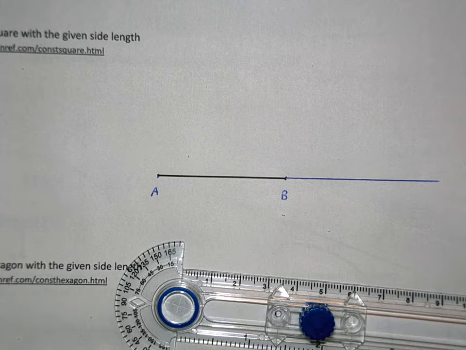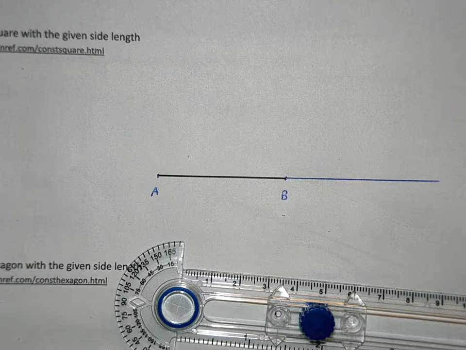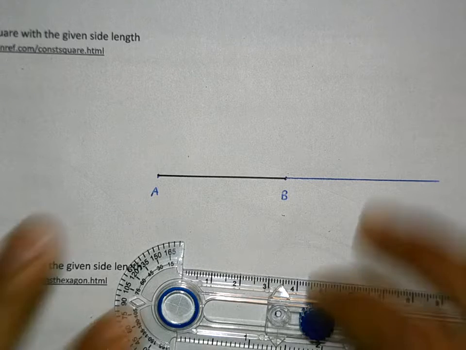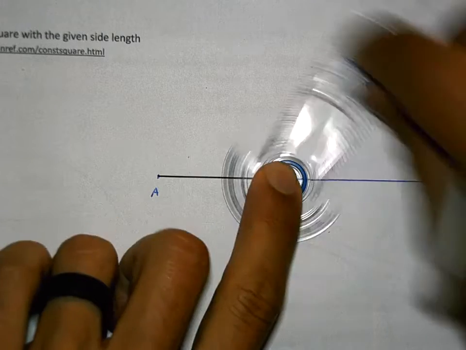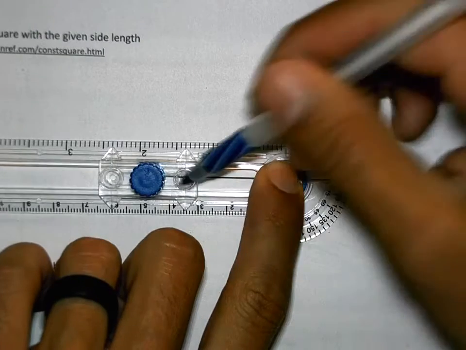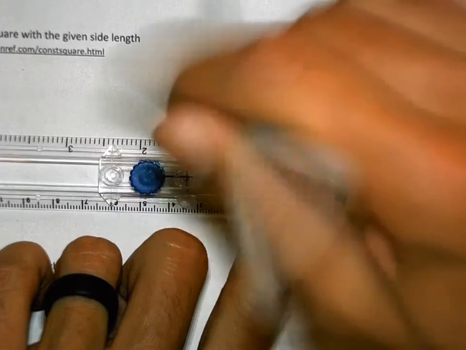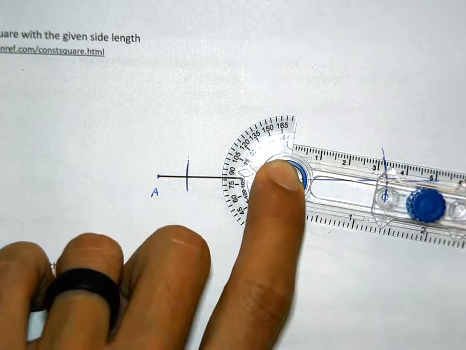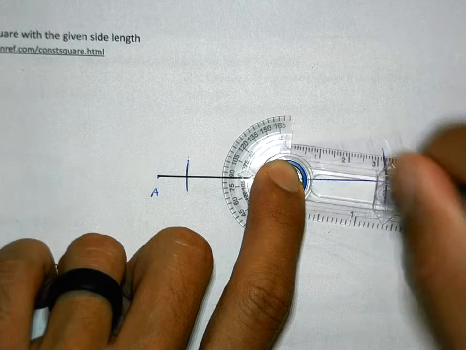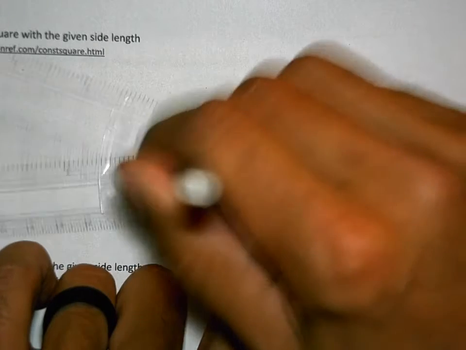Now what we're going to do is create a perpendicular, just like we did before. So I need 2 equidistant points away from point B. I need to make sure that my holder is going to touch on one side and on the other side. You can make a semicircle, or you can just do the right side and the left side.